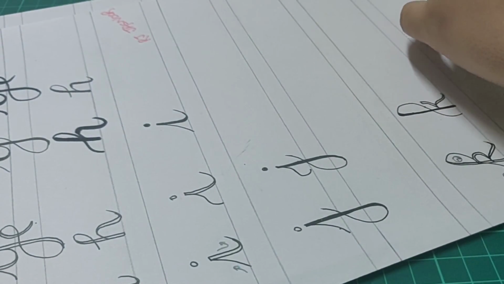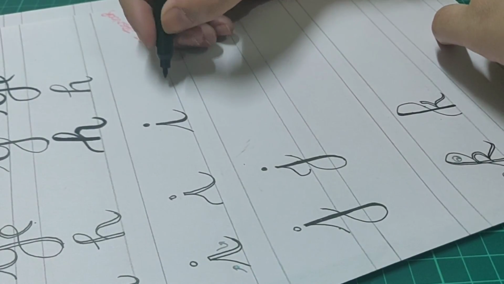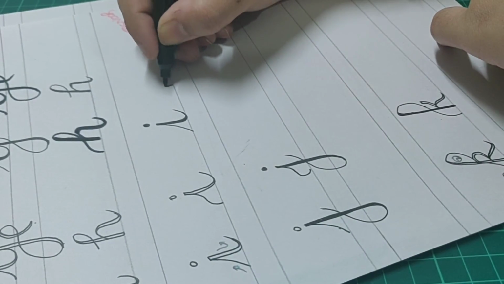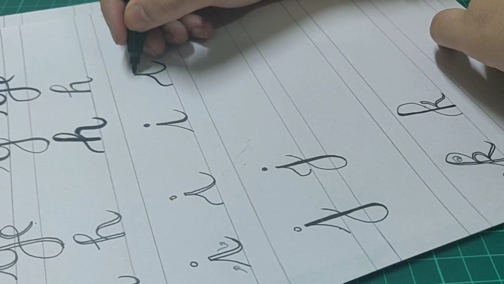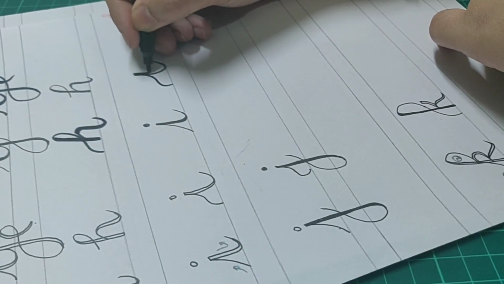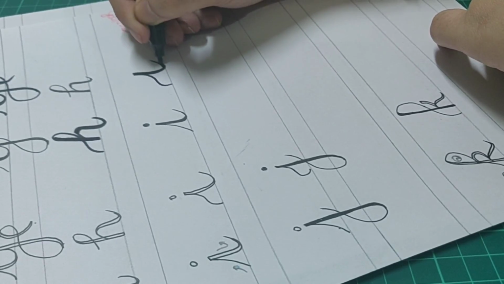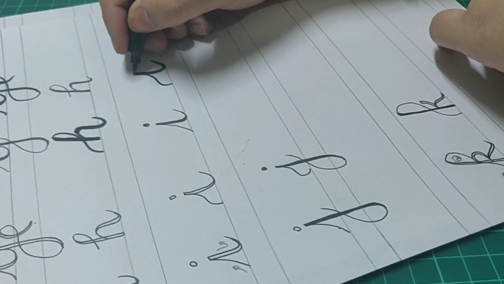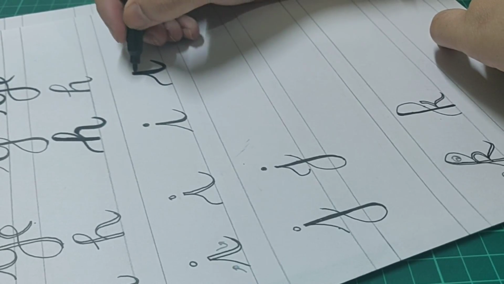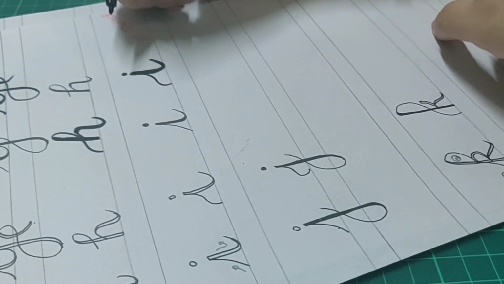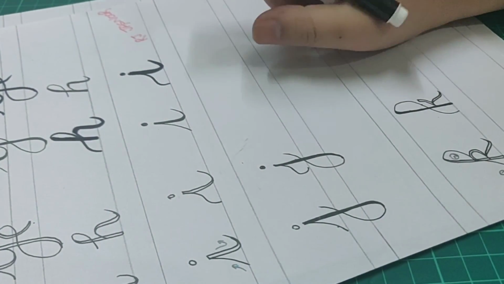For the second one, just a twisted little curved entrance loop and the upturn. The upturn is going to be again shaded. So you can create it as thick or as thin as you want.